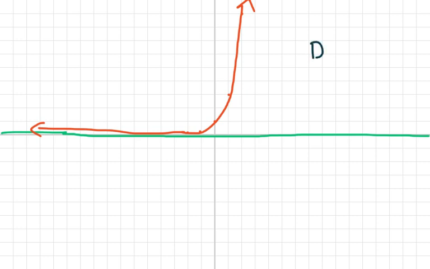Alright, so your domain, again, for all of these is negative infinity to positive infinity. And my range is from my lowest point, my horizontal asymptote at 0, going up to infinity.